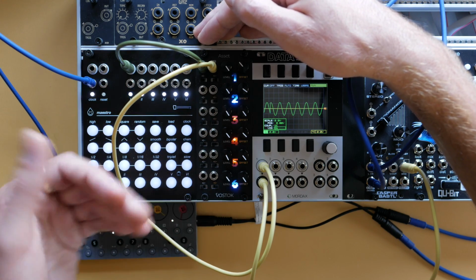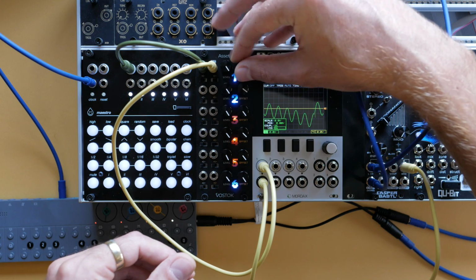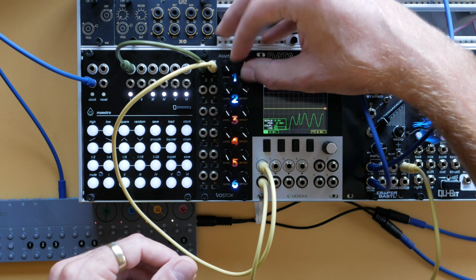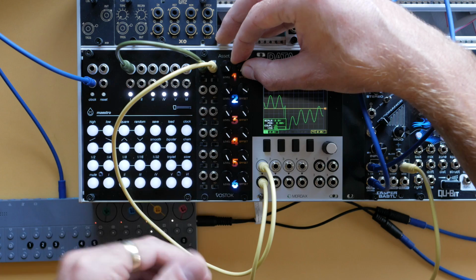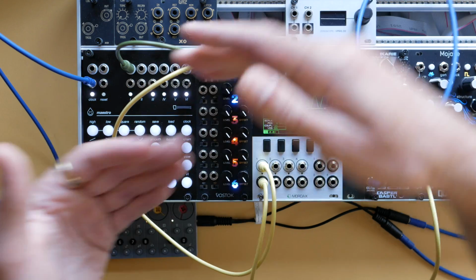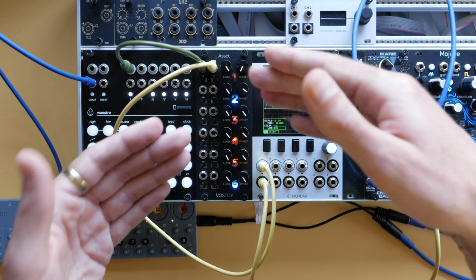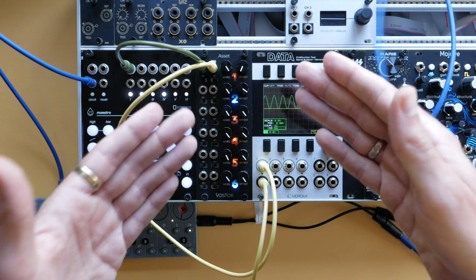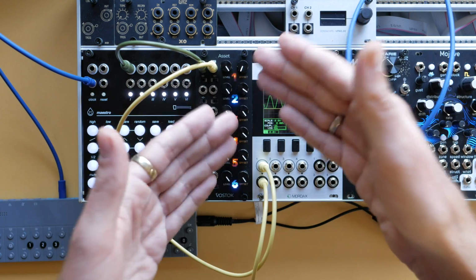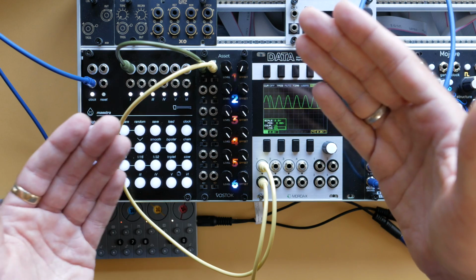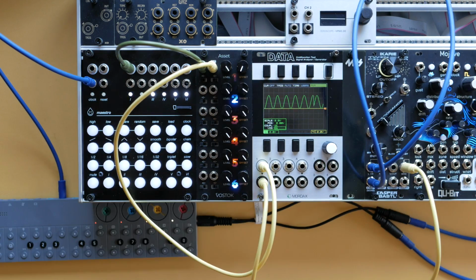Red is positive, blue is negative. Now we're only in the negative. So very cool indicators of what's going on with the voltage coming into it, and you immediately know if this channel is actually doing something, if it's receiving a signal or not, and how high the signal is. So I think that's pretty cool, and yeah, just looks fantastic in the rack.